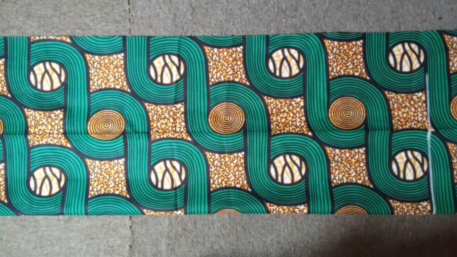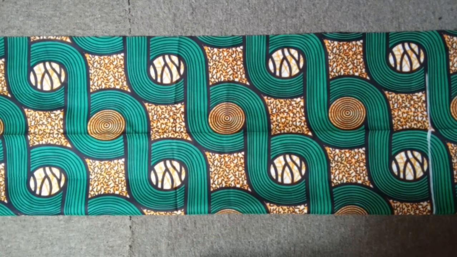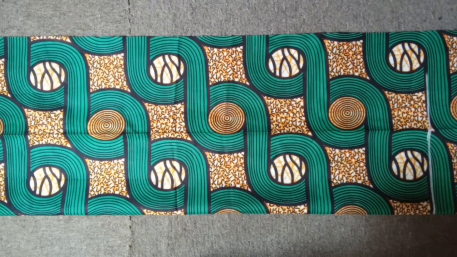My name is Comfort, and today we're going to be learning how to make a palazzo trouser. Now the measurements you'll be needing for a palazzo trouser are your trouser length, your waist circumference, your hip circumference, your hip line, your waist to your knee length. I think that's basically all you need. It's a very simple, plain and easy to make trouser.